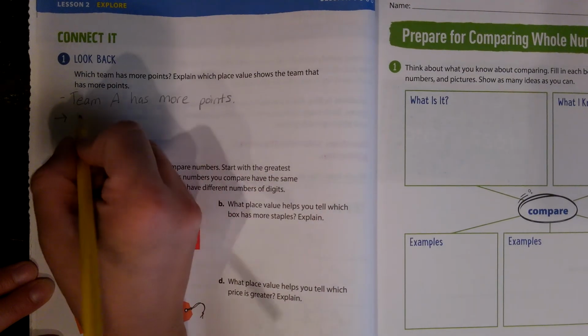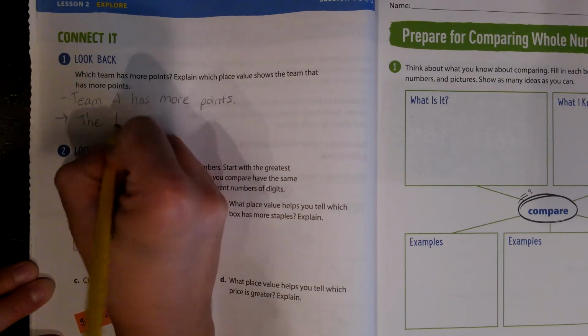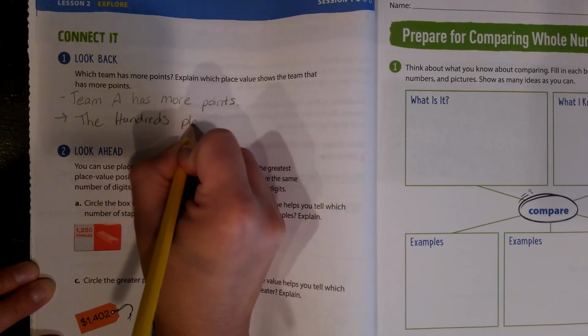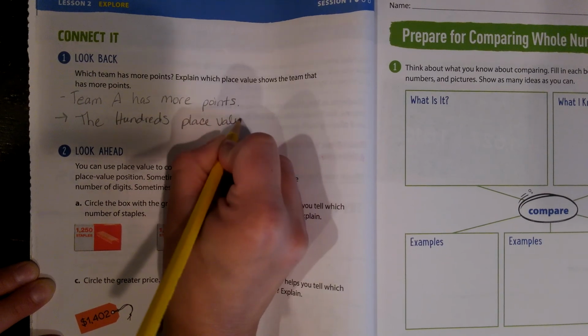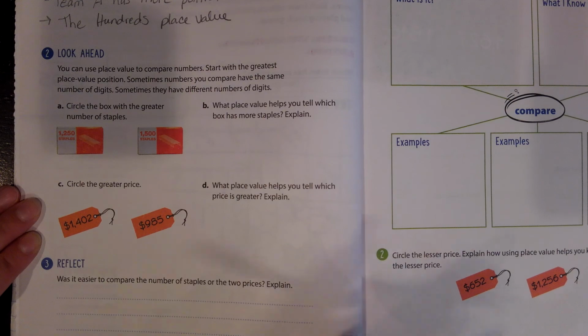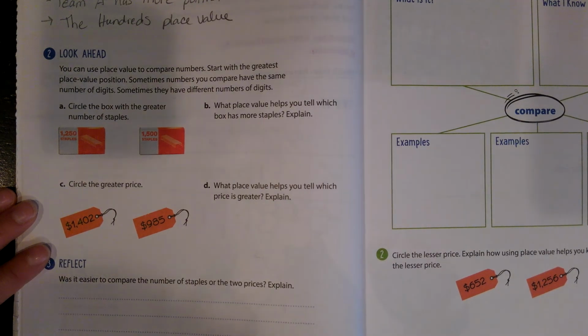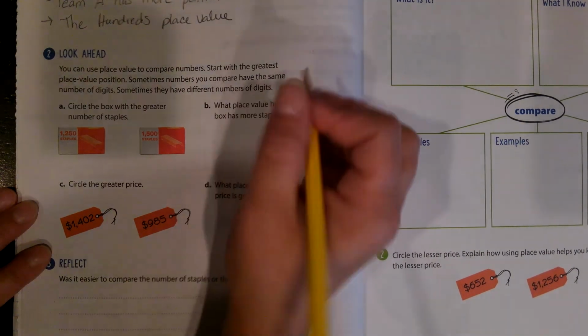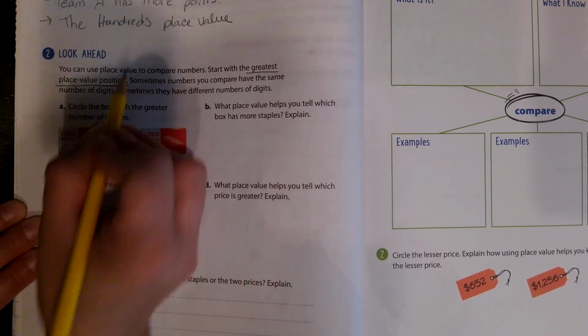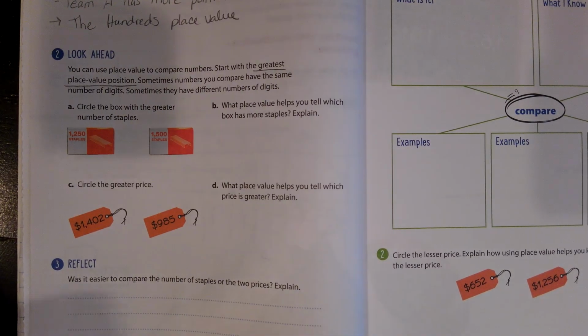It is the hundreds place value. Now we're going to look ahead, I guess. And it says you can use place value to compare numbers. You always start with the greatest place value position. I'm going to underline and highlight that.